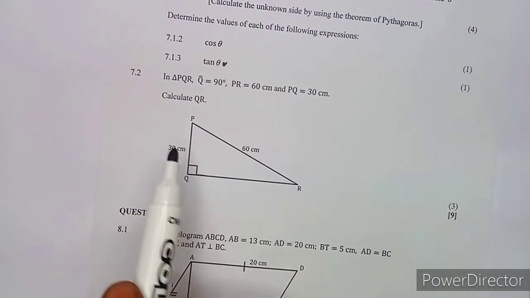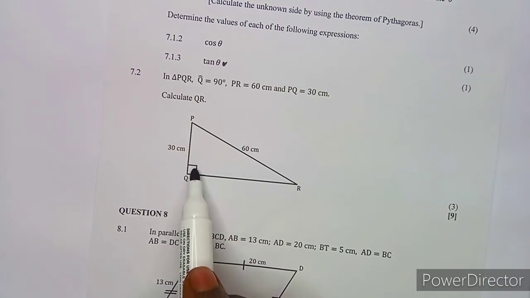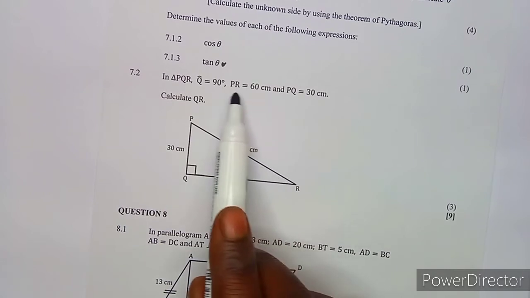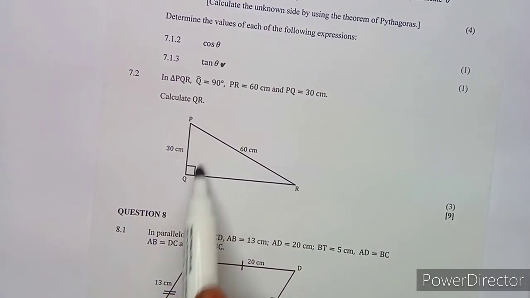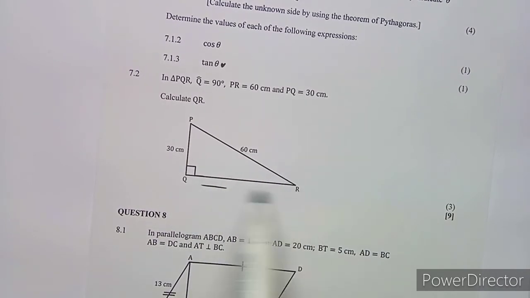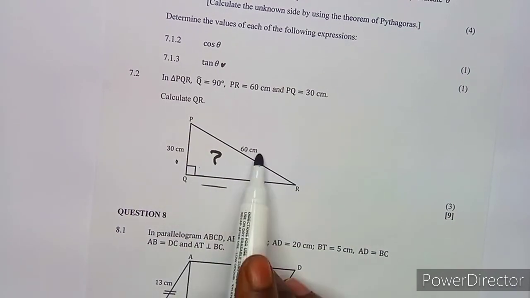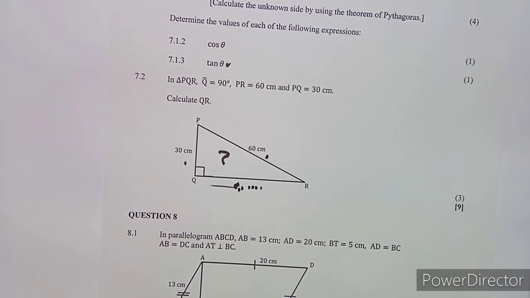All right, another part that we are given is in triangle PQR, Q is 90 degrees. Okay, we are given 90 degrees here. PR is 60 centimeters, and PQ is 30 centimeters. Calculate QR. This is QR, the side that you are calculating. All right, so we know, guys, it's a right angle triangle and you are given two sides. You want to calculate the third side, so definitely I'm going to apply the Pythagoras theorem.